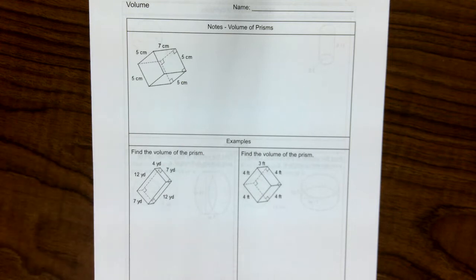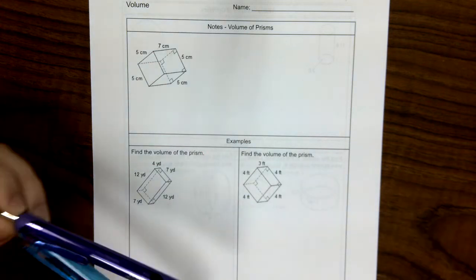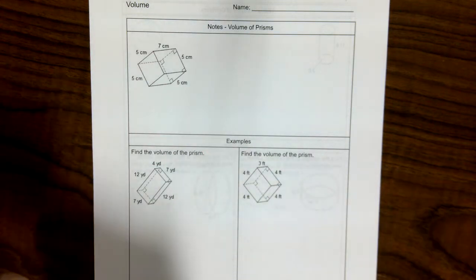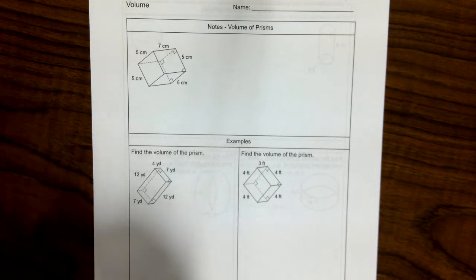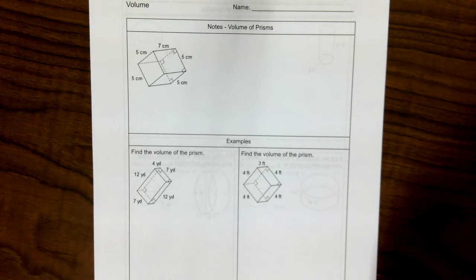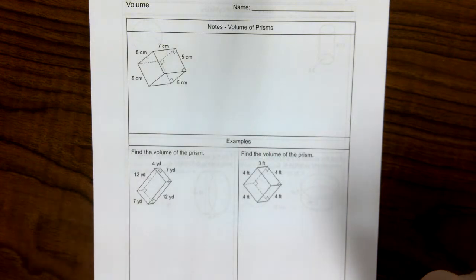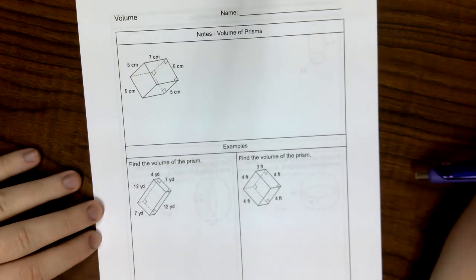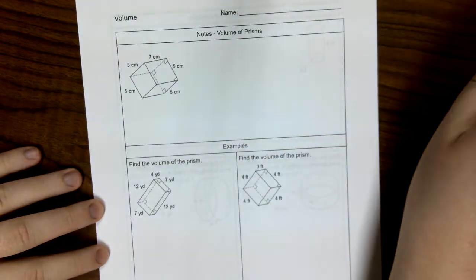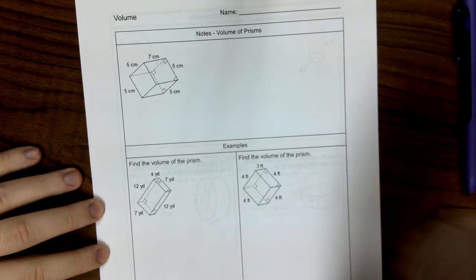Now let me get some. I'm gonna get a couple of colors because I like the color code. So the formula I'm going to show you here is applicable for prisms and cylinders. It's the same formula, okay? Let me start with my black one.